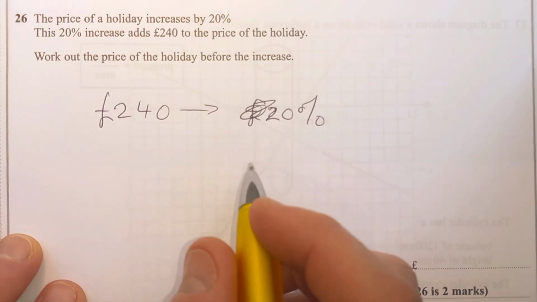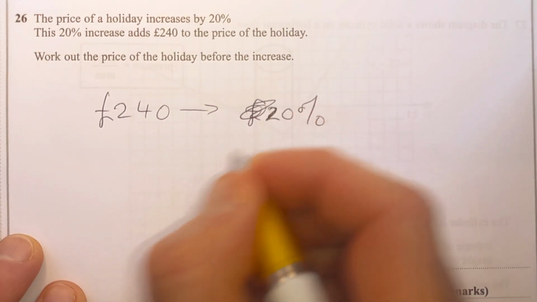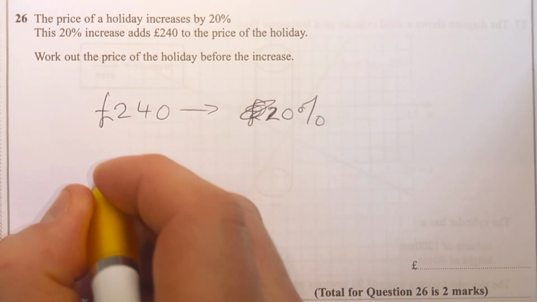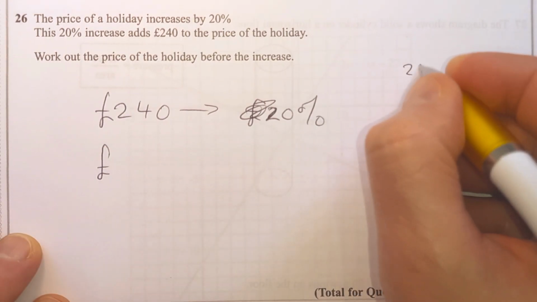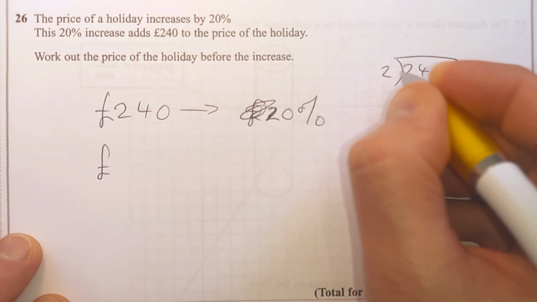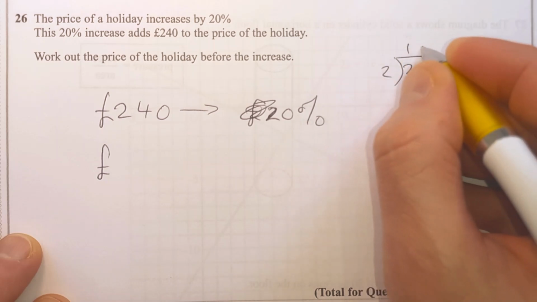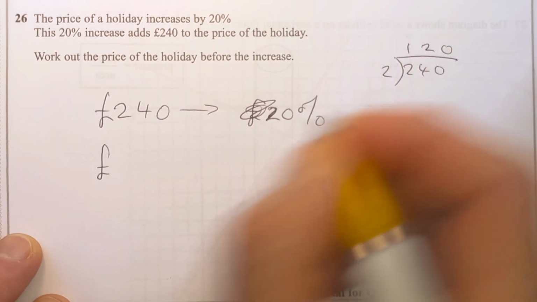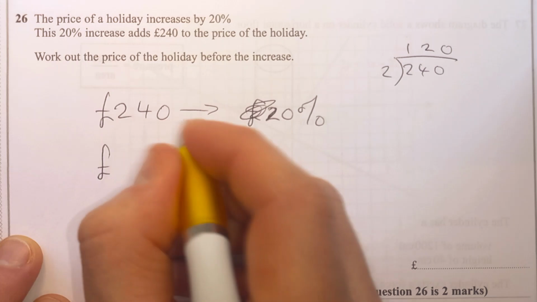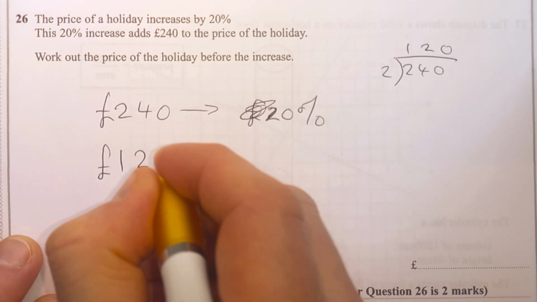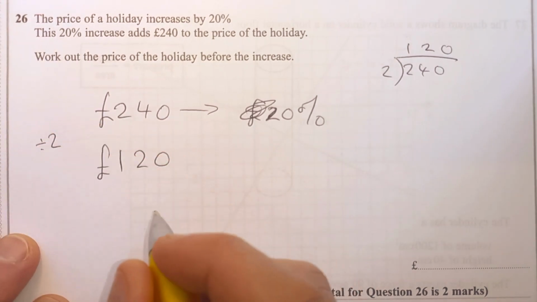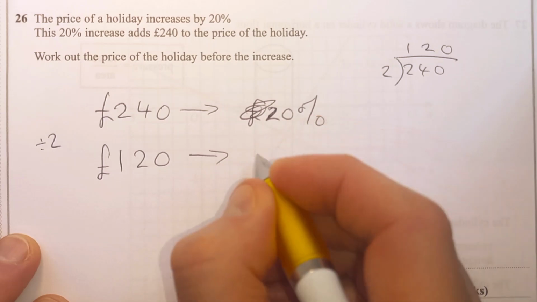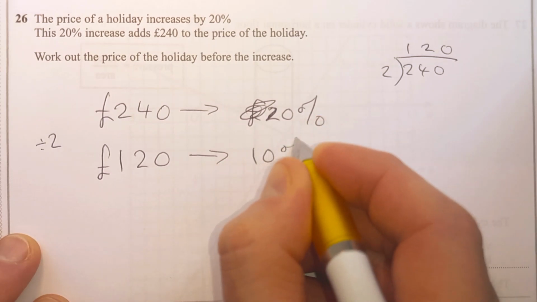Because I find it easier to work in tens, I'm going to say, if we half that, it's 240 divided by 2. 22 goes once, 24 goes twice, 20 is 0. So half of 240 is 120. And half of 20 is 10.